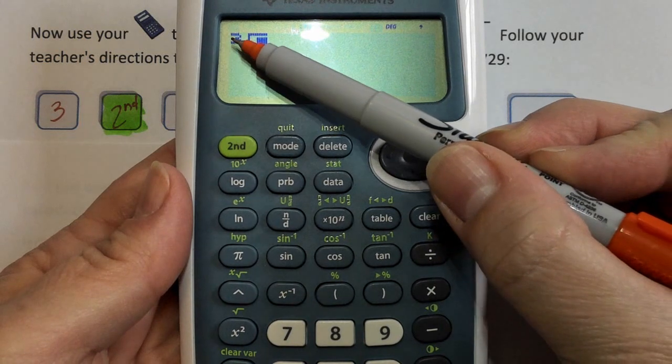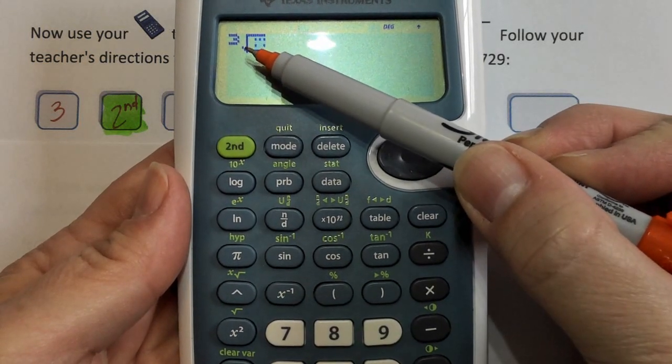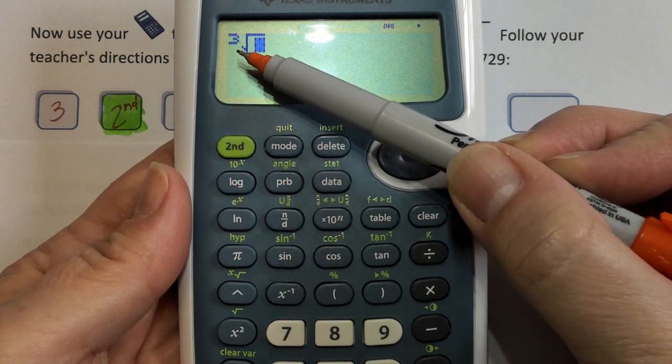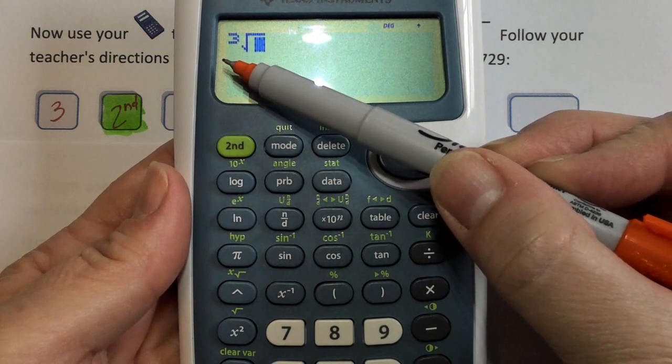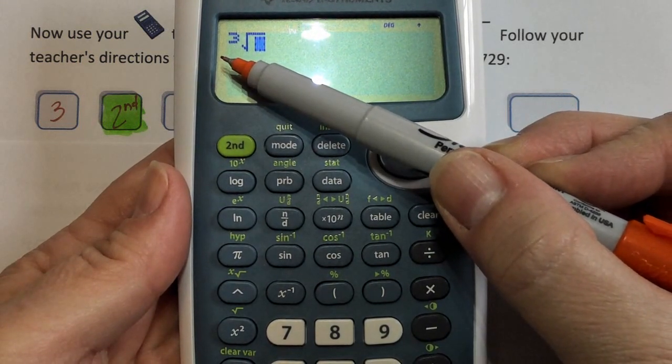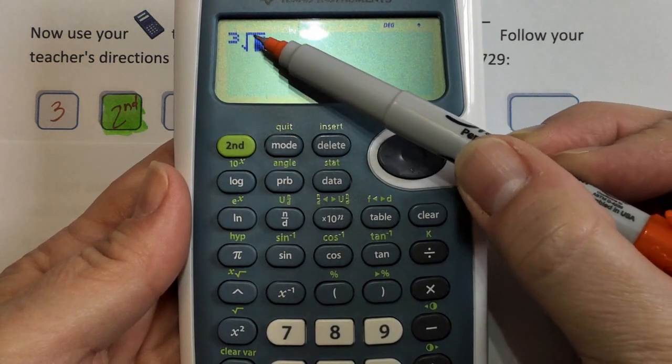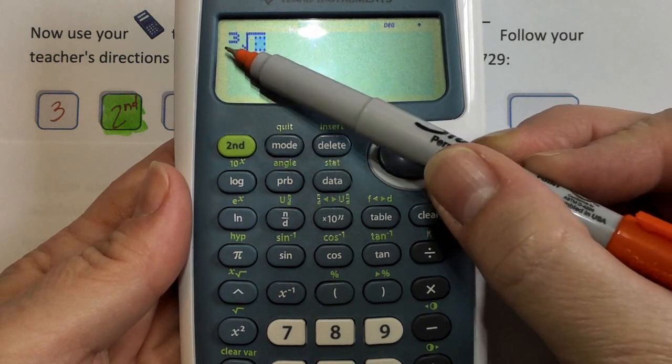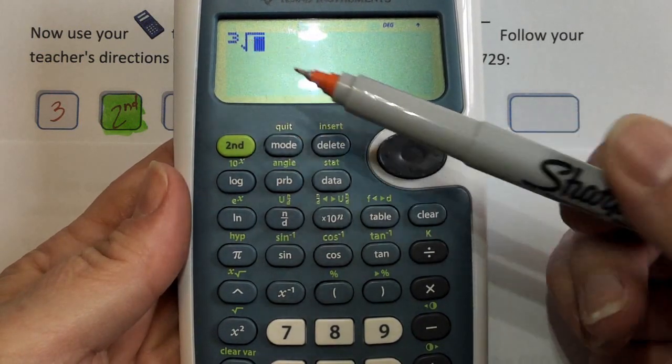And that 3 got very, very tiny. A lot of times our students will make a mistake when they're doing this, and that 3 doesn't get tiny, it stays big. In that case, it's not a cubed root. You're just multiplying whatever is in this symbol by a big 3. So make sure that your 3 gets small.